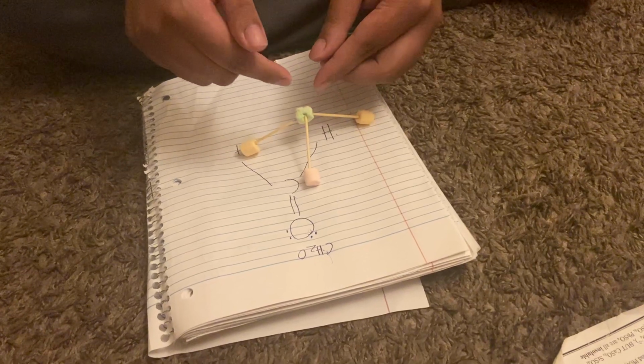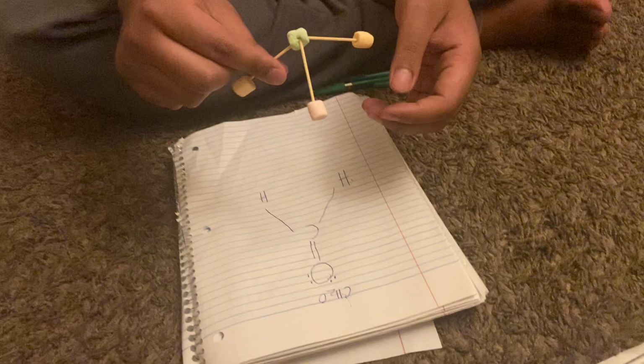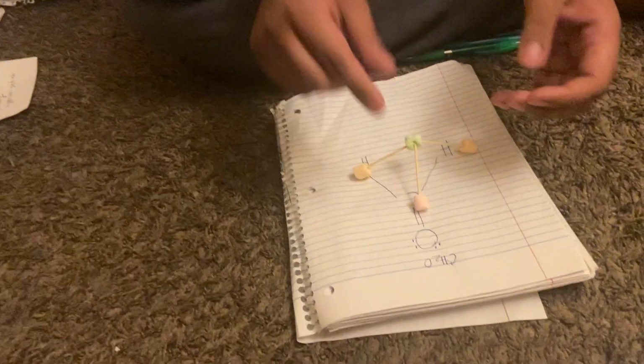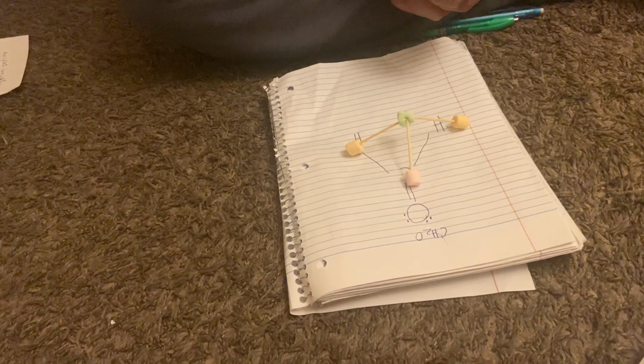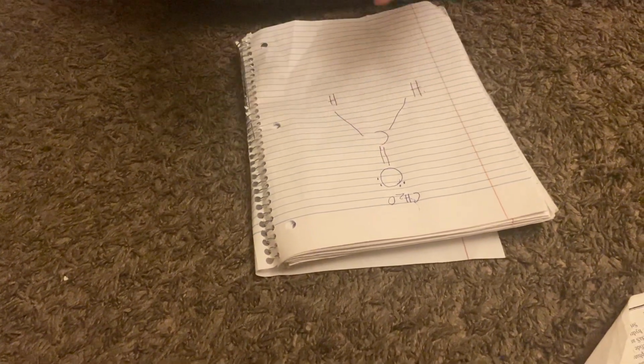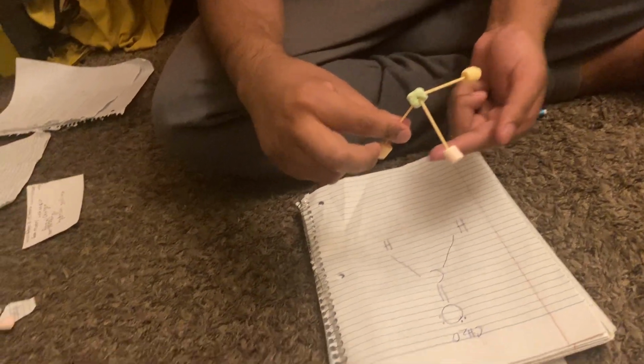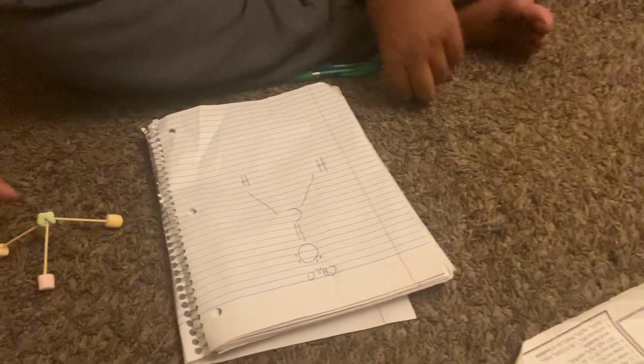green. And the electron geometry for CH2O is trigonal planar, and the shape is also trigonal planar. The bond angle between the adjacent atoms is 120 degrees.